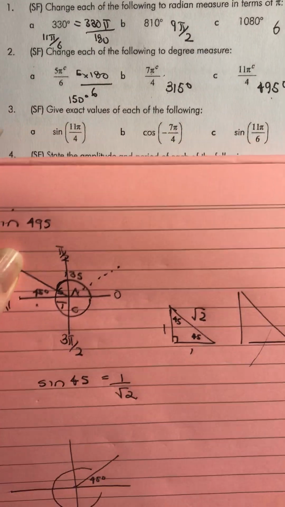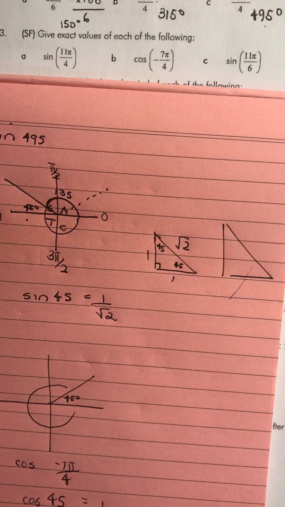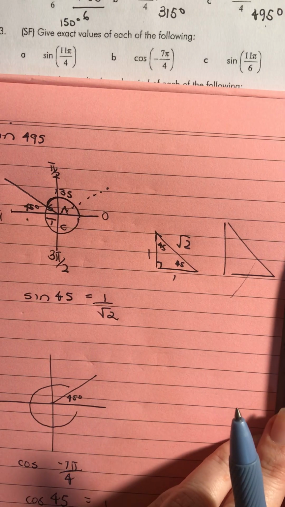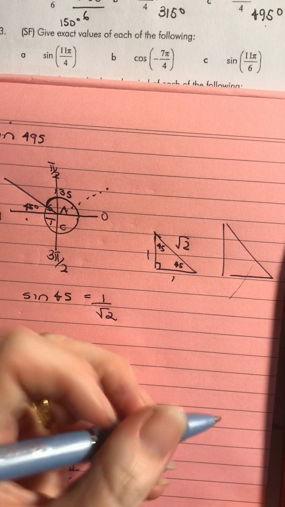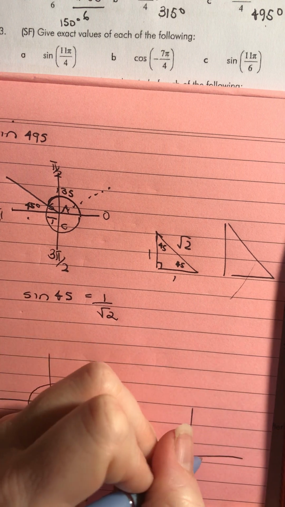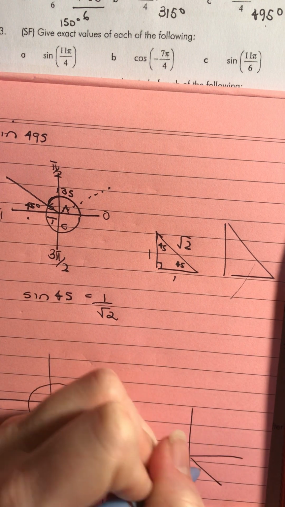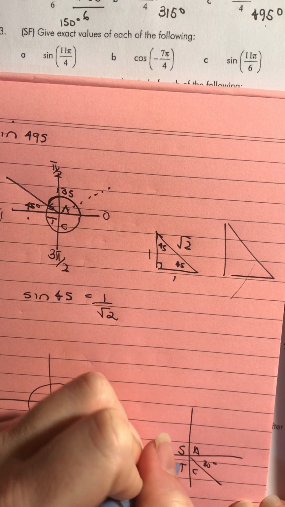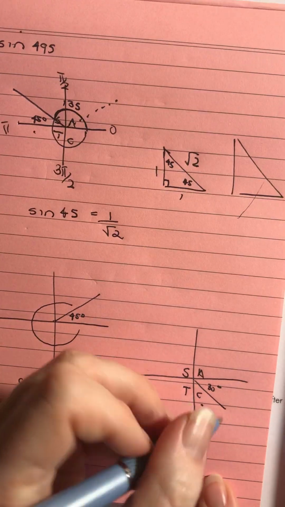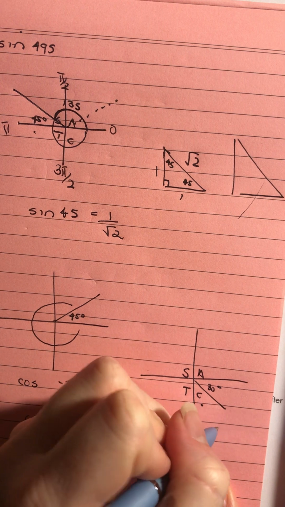And the last one is the 11 pi on 6. So I will change that, 11 times 180 divided by 6, I get 330. So I know that I have gone around all but 30 degrees. And I'm looking at sine, so in that quadrant it's going to be negative, so it'll be the equivalent of negative sine 30.